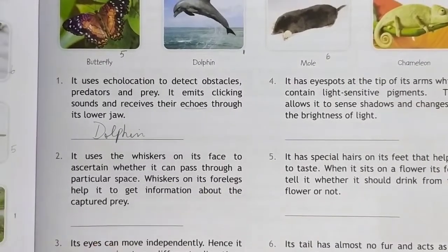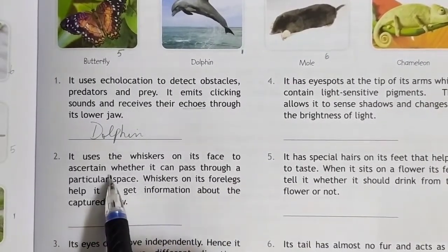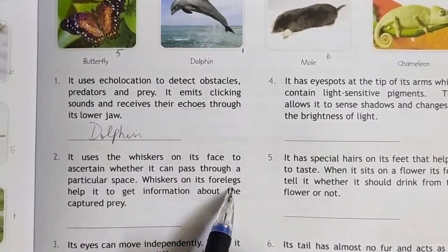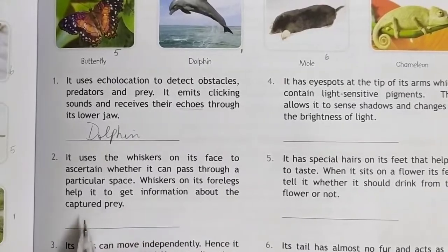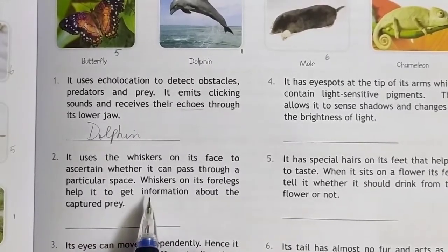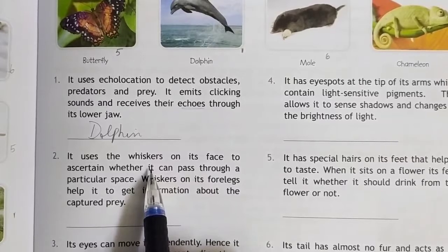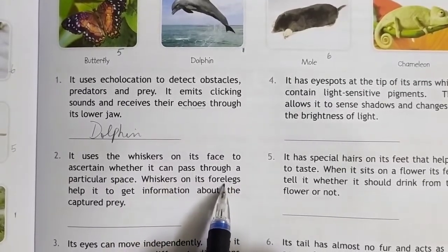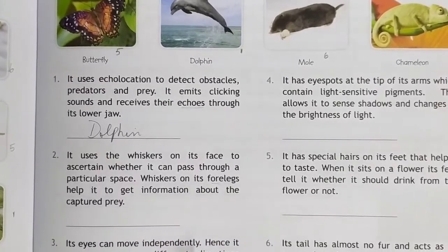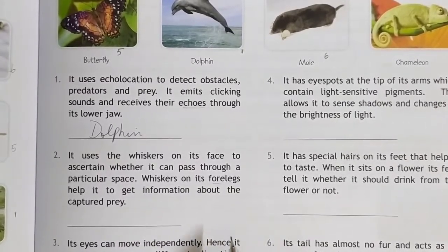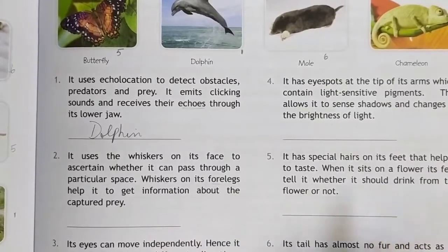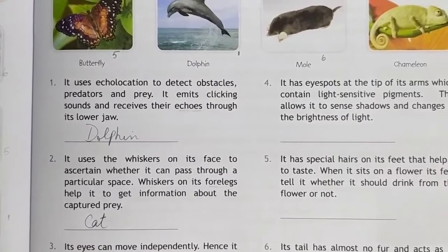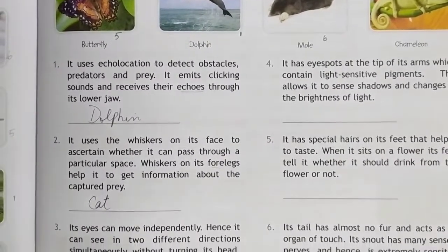Next is, it uses the whiskers on its face to ascertain whether it can pass through a particular space. Whiskers on its forelegs help it to get information about the captured prey. So this organism uses its whiskers, the long hairs, which are present maybe on the face or on its forelegs. Forelegs means front legs, by which it can come to know about its prey. So the organism is cat, whether it has caught hold of the mouse or not.